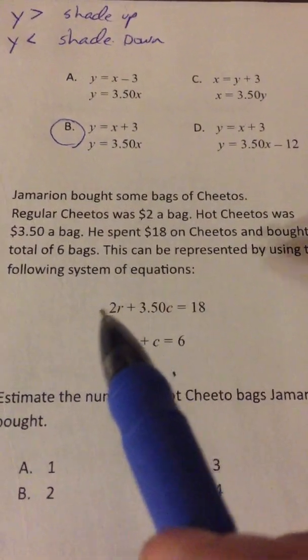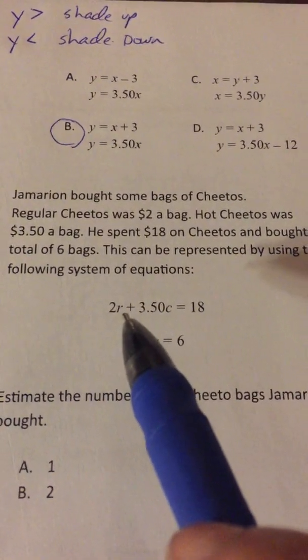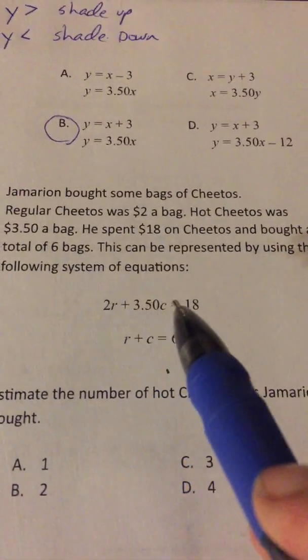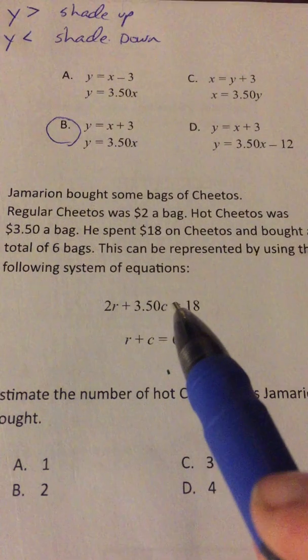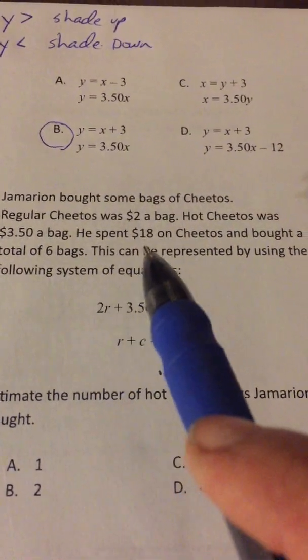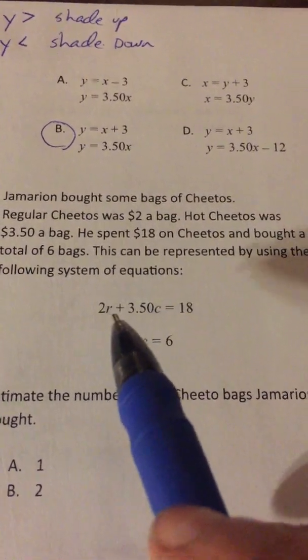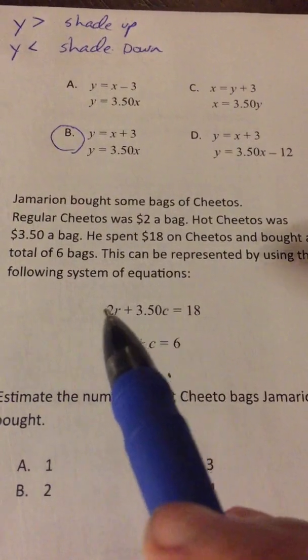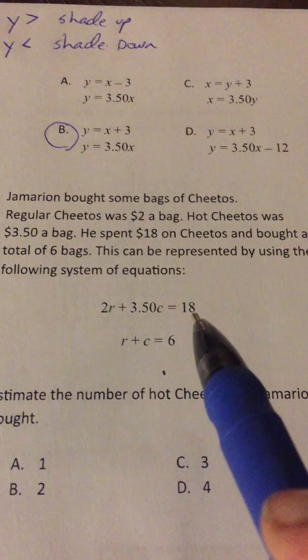So you see the 2 times the R, that's my $2 times the bag of regular Cheetos. Hot Cheetos were $3.50 a bag. So $3.50 times C is the hot Cheetos. Now, he spent $18. So $2 times the regular bags plus $3.50 times all the hot Cheetos bags. If you add those 2 piles of money together, it equals $18.